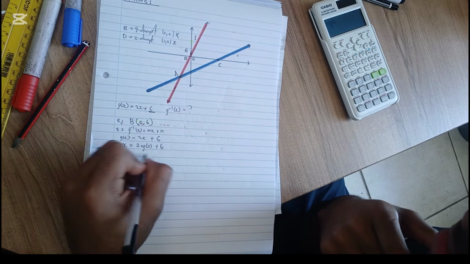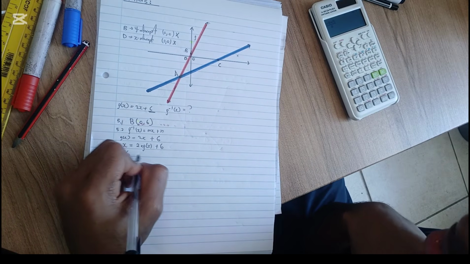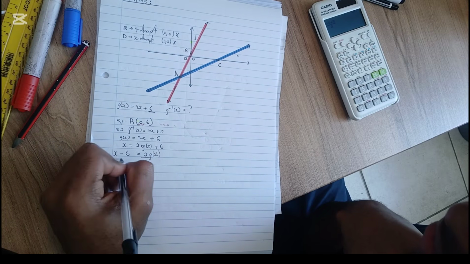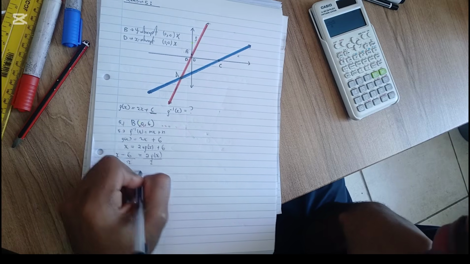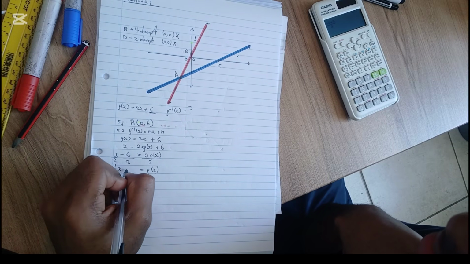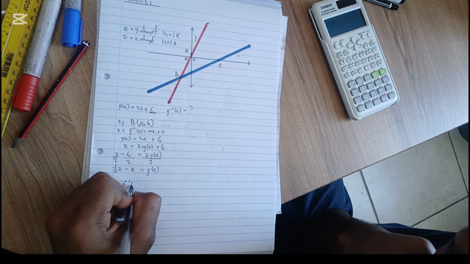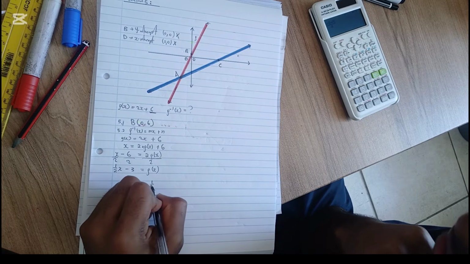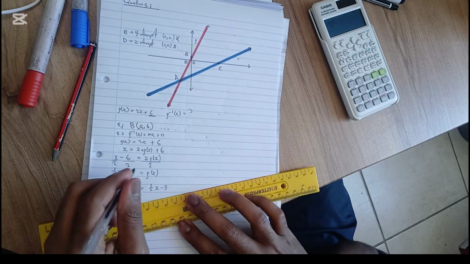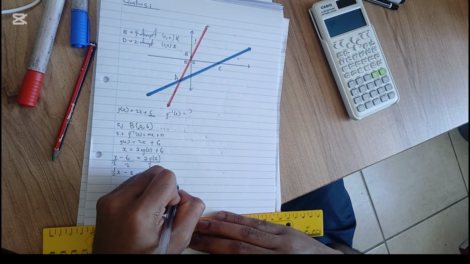Then you transpose 6 because you have to make g of x the subject of the formula. x minus 6 is equal to 2 g of x, and you divide everything by 2. Therefore g of x is equal to half x minus 3. Therefore g prime is equal to half of x minus 3. So now this is the equation of the inverse.